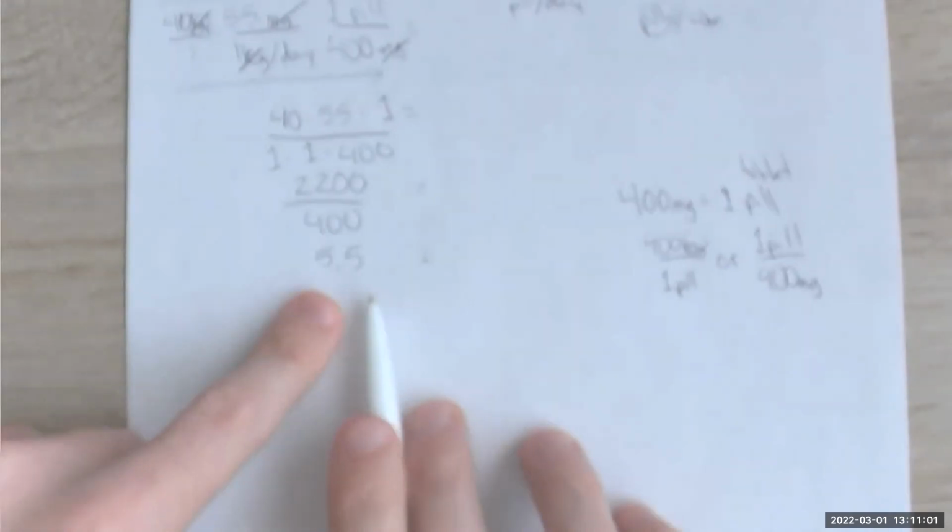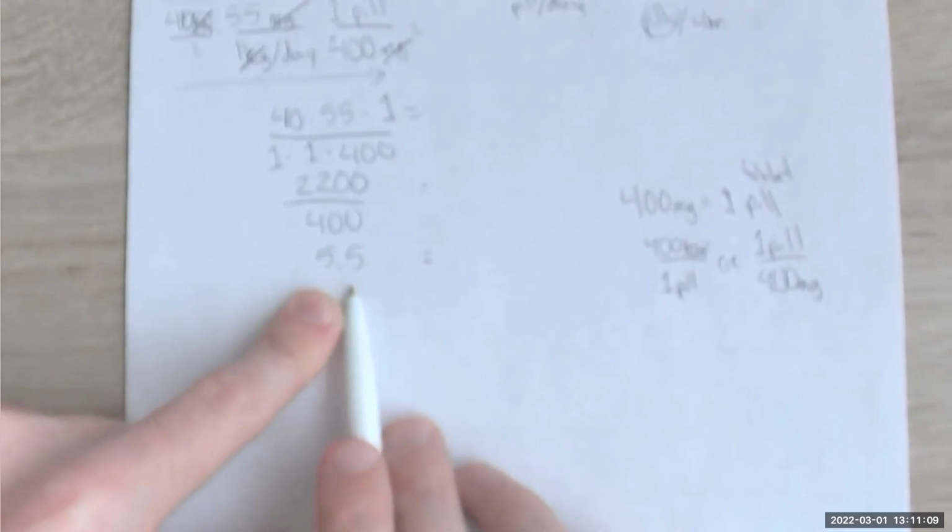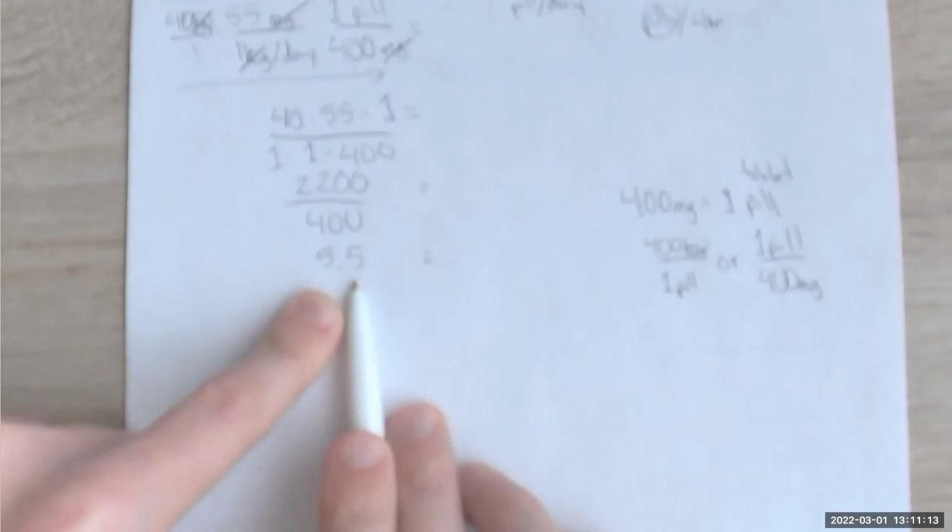What is that 5.5 in terms of this problem? I did all this multiplication. I did all that simplification. I punched into a calculator. Does anyone remember what that 5.5 is? It's written there on the piece of paper. 5.5 pills per day. Perfect.